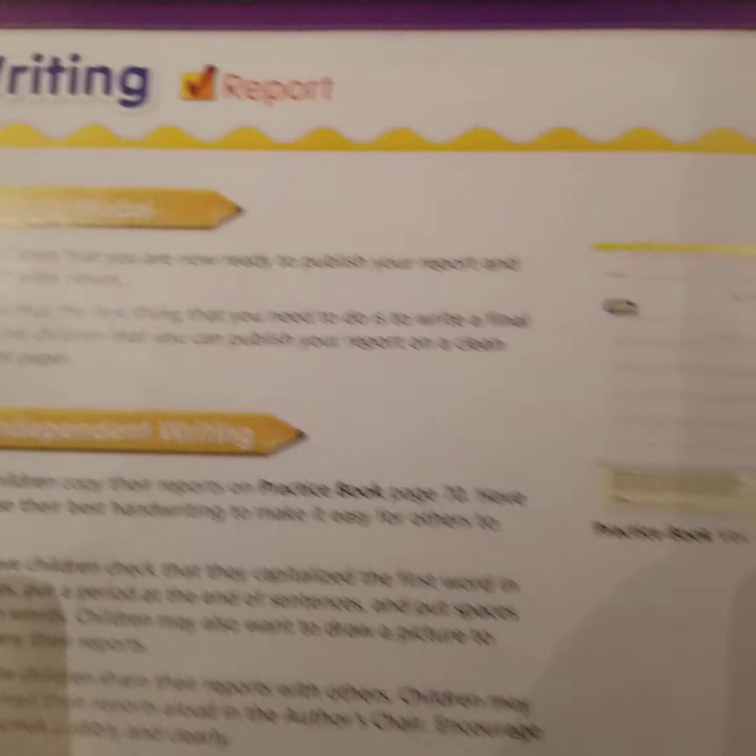Then on Friday, what you should have done was do editing. And edit means we make corrections. So everything should be spelled correctly. You have to make sure you have all your capital letters. You have to make sure you have all your periods or exclamation points in all of your sentences.